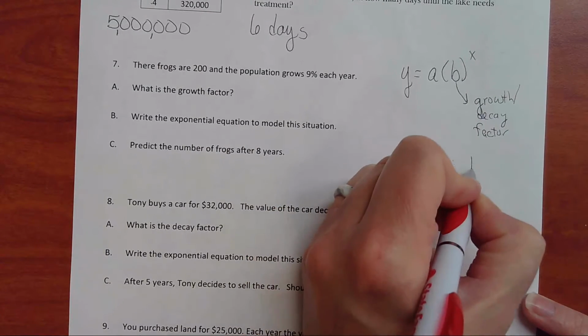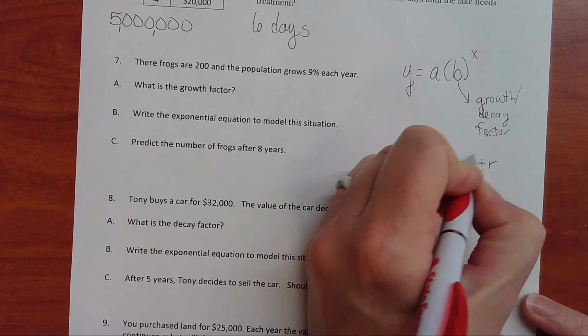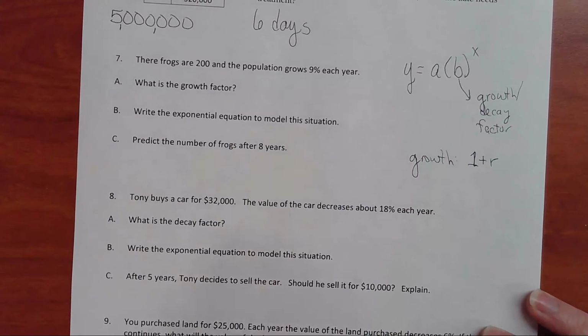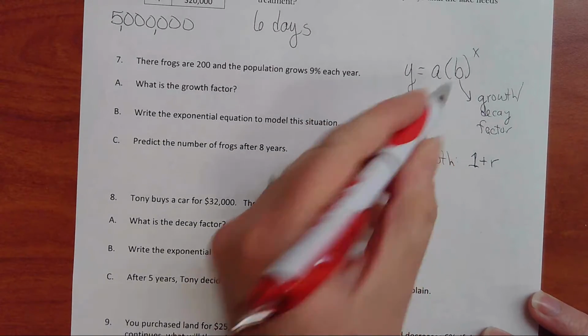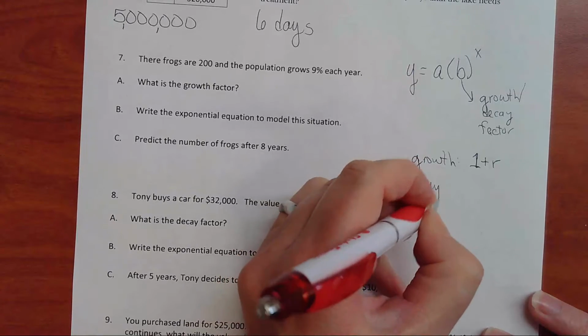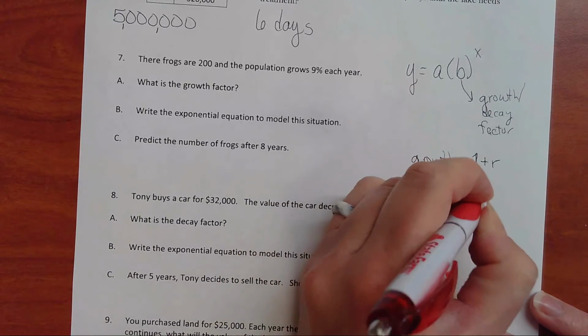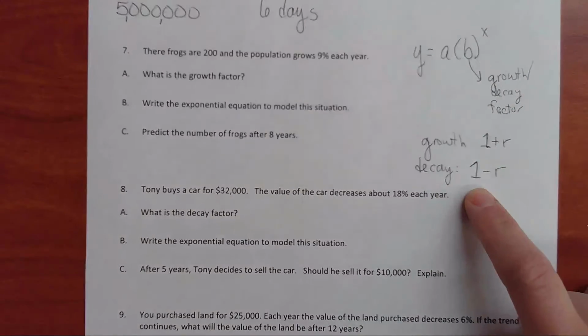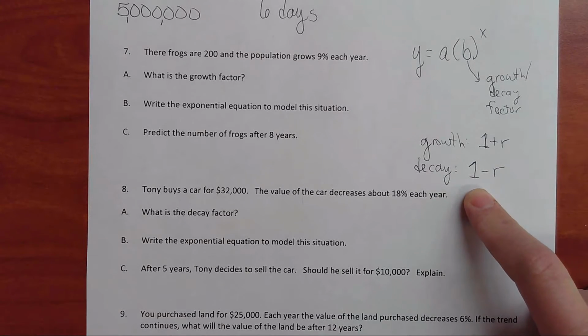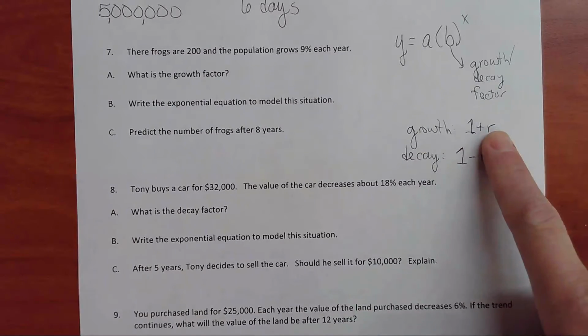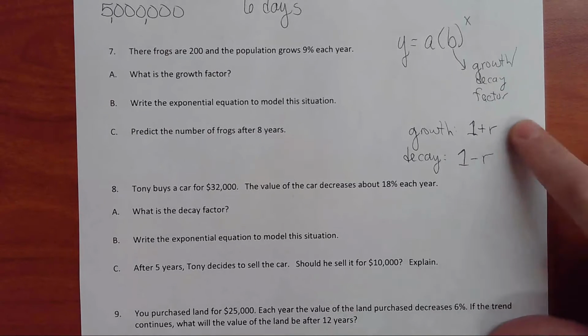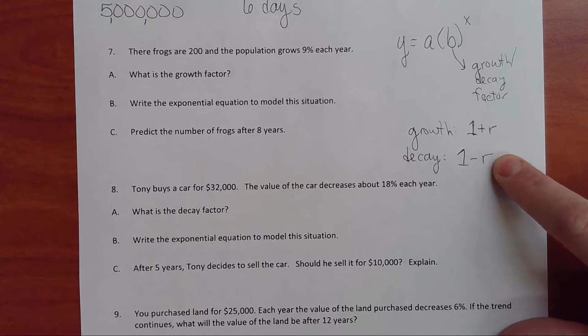Now, if it's growth, you do 1 plus the rate. If it's growth, that's what you will be plugging in for B. If it's decay, you do 1 minus the rate. Notice on both of these, the 1 comes first. So you have to do 1 plus or 1 minus. And remember, that rate is going to be given to you as a percent.